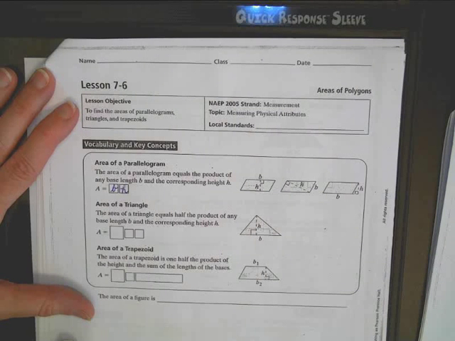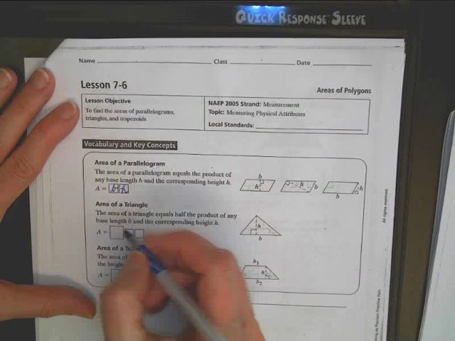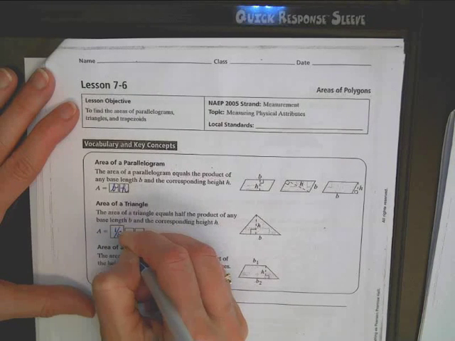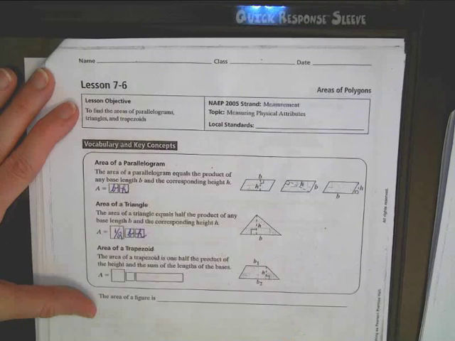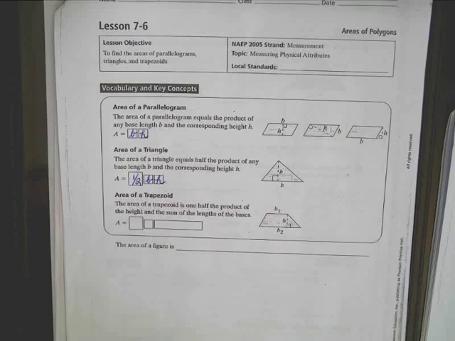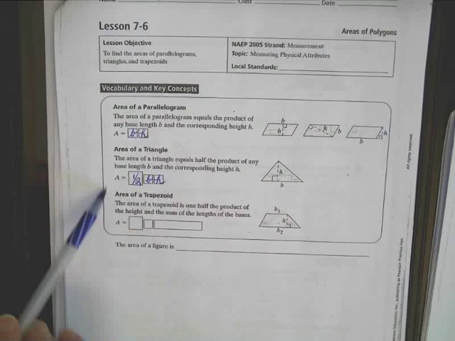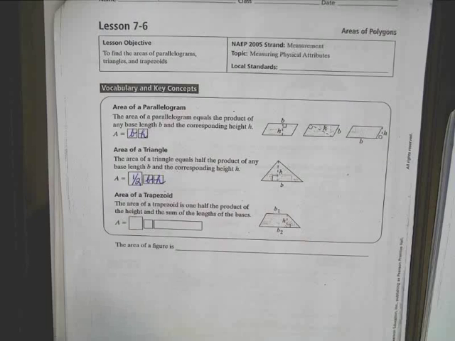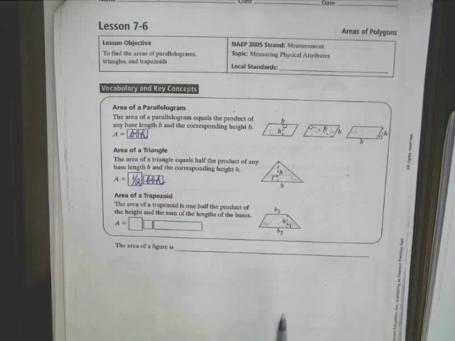The area of a triangle equals half the product of any base, length b, and the corresponding height. That's because a triangle is basically half of a parallelogram. So base times height divided by 2, or 1/2 base times height. However you want to think about it is perfectly fine. I'm not going to say that you should absolutely memorize these formulas, but you should know them well, especially the parallelogram and triangle.